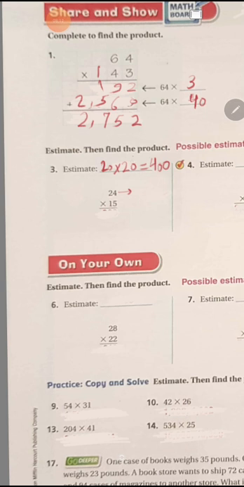Let's find the answer. First thing, you have to multiply 24 by 5 in the ones digit. Then you will multiply the 24 by 1 in the tens digit. So the first answer will be 24 multiply 5. The second answer will be 24 multiply 1 in the tens digit. That means 10. So let's find the first answer.